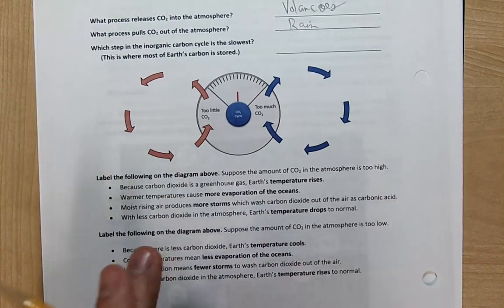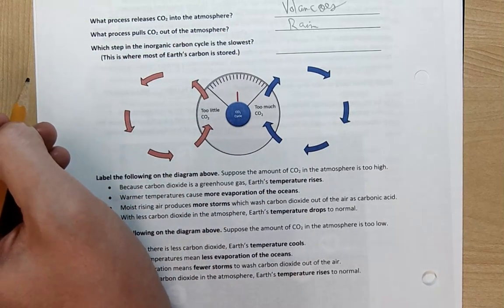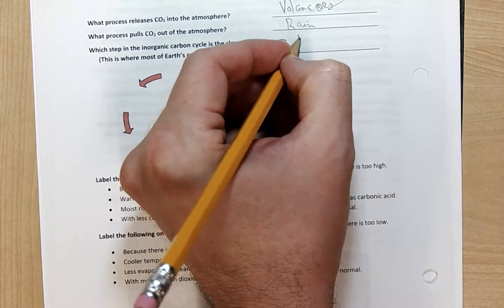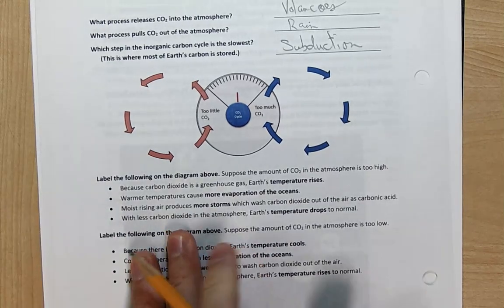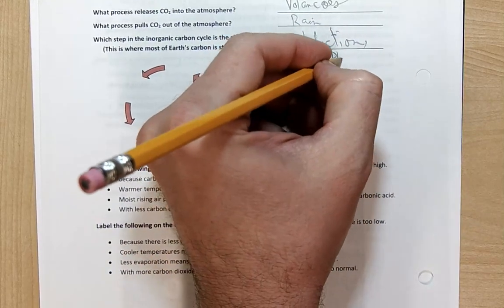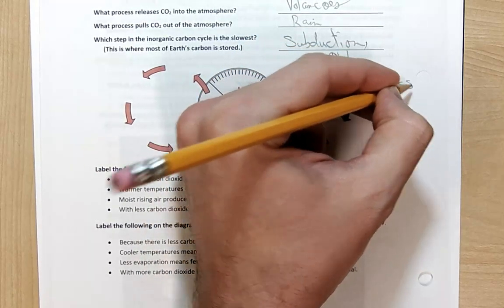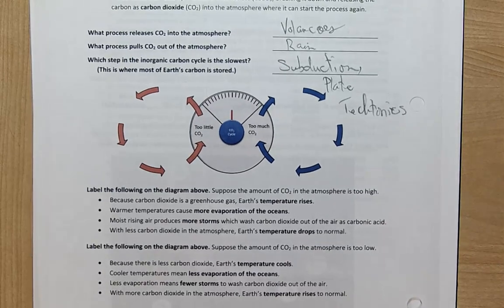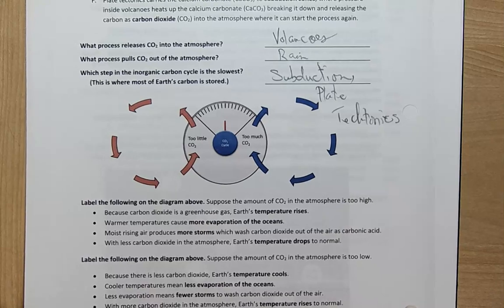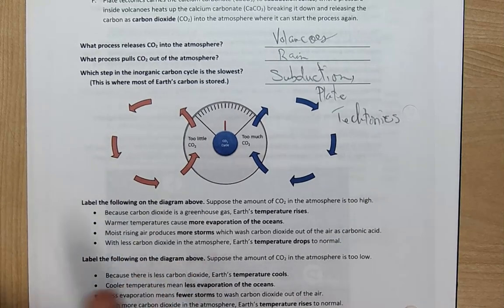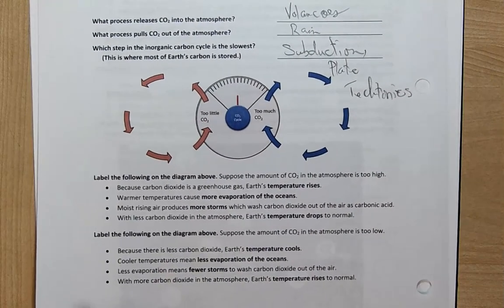So which step is the slowest? I'll say subduction. Right, the plate tectonics. You can phrase that any way you want to, but it's the right idea. Okay. I'm running out of room for myself here, but, okay.